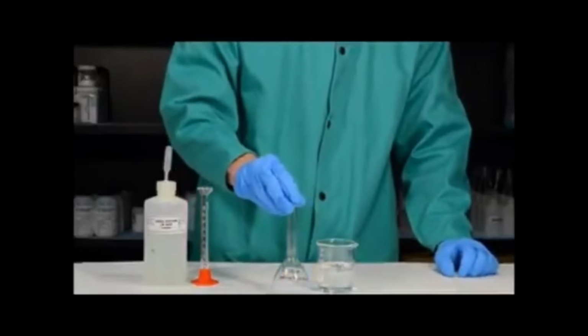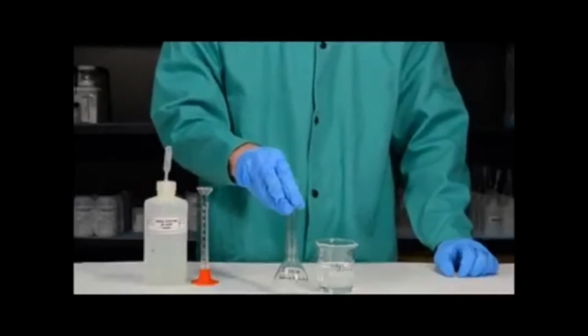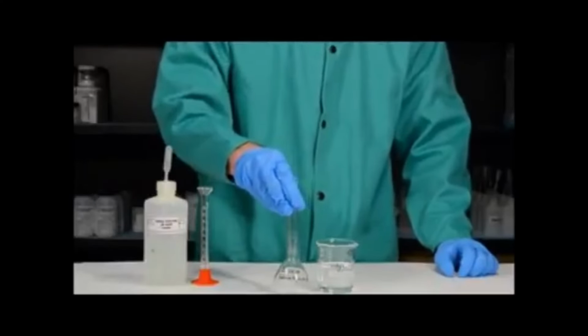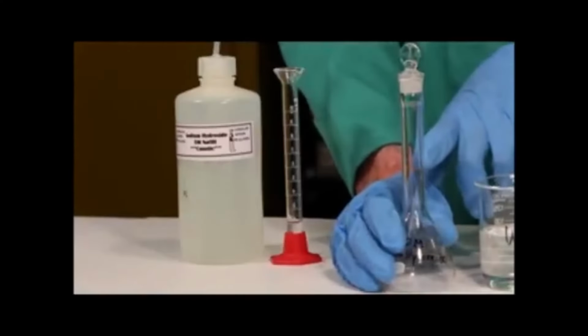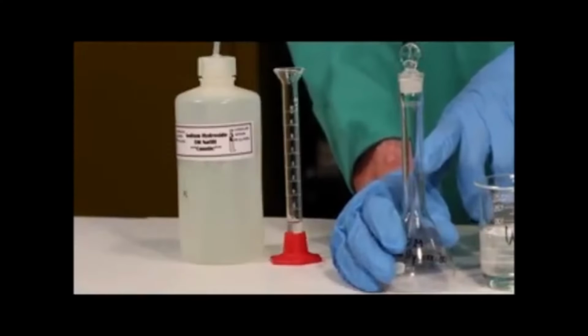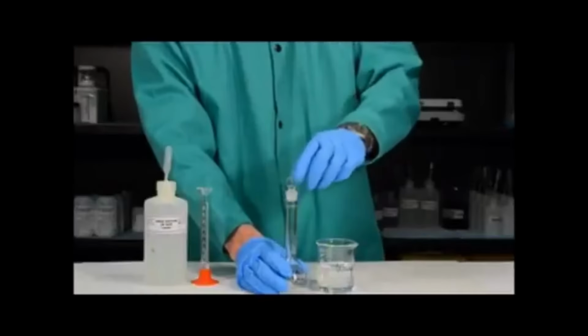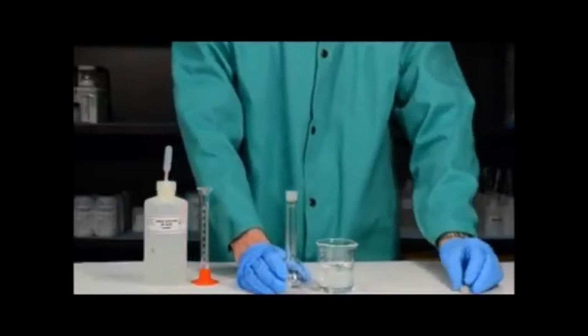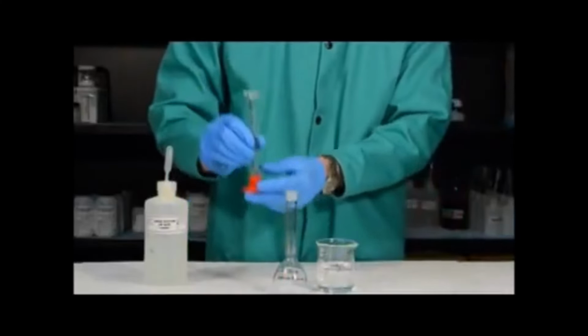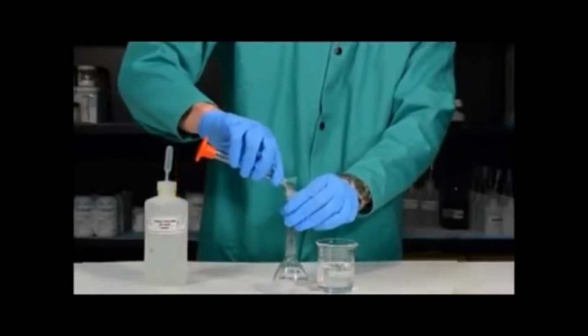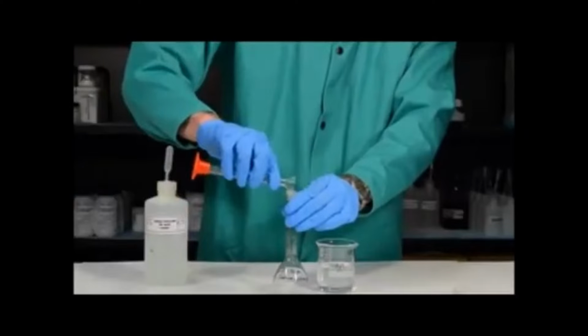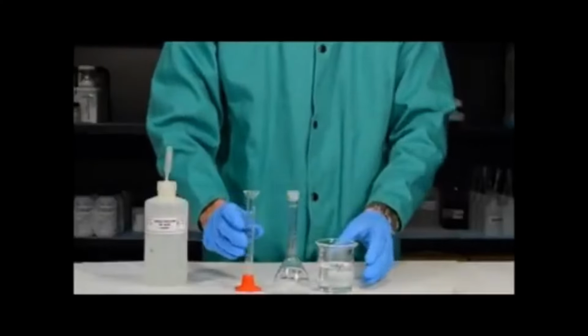This volumetric flask's job is to hold 100 milliliters of solution. And just like a volumetric pipette, it has only one line. This line is the 100 milliliter line for this particular volumetric flask. To quantitatively transfer my sodium hydroxide solution, I first want to pour the sodium hydroxide solution into the volumetric flask.